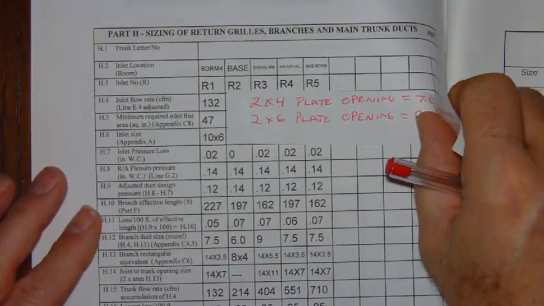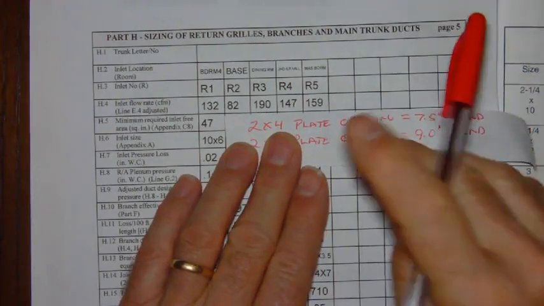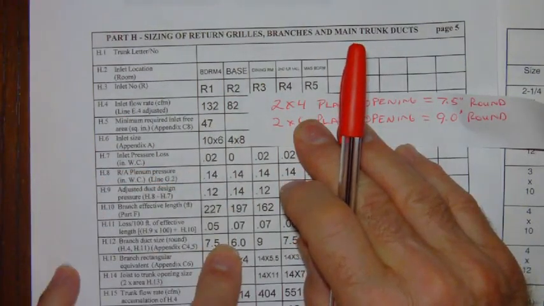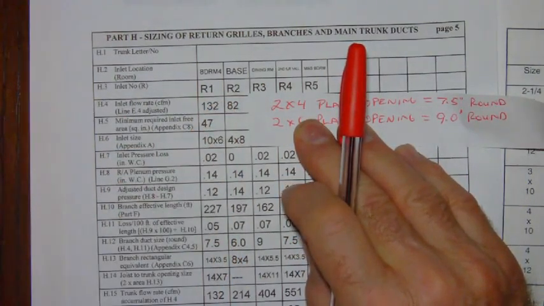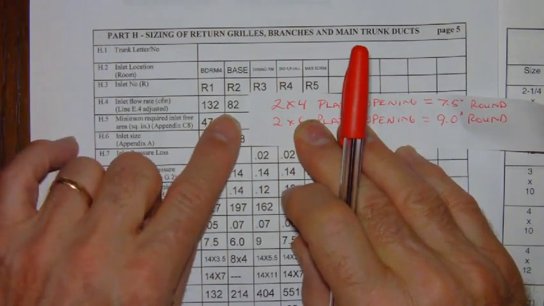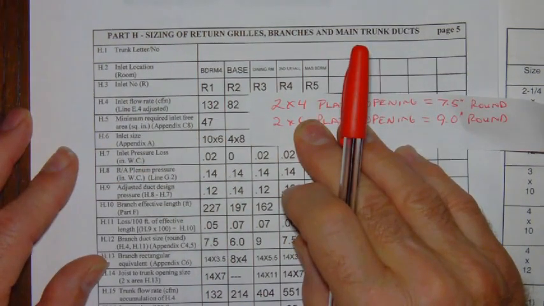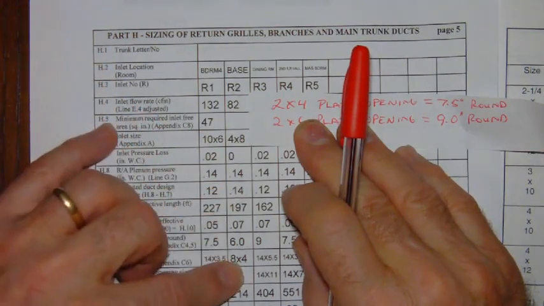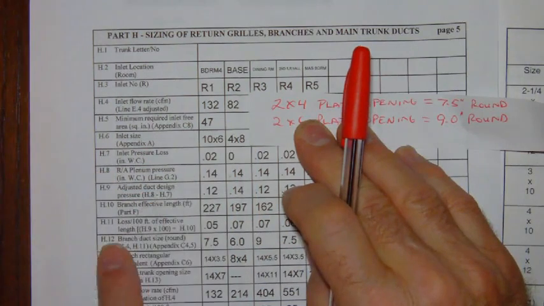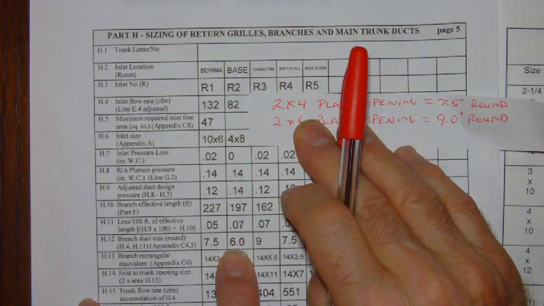Now if we look at R2, R2 is the only return where we actually know the air volume prior to this calculation. There's a rule that says for the basement you can only return 50% of what you supply. So in this case we're going to be able to return 82 CFM. We've calculated our pressure drop so that at 0.07 and 82 we end up with a 6-inch round duct.